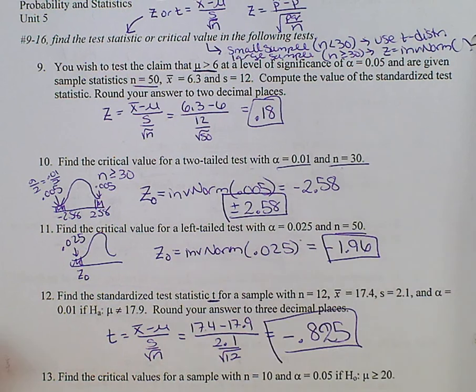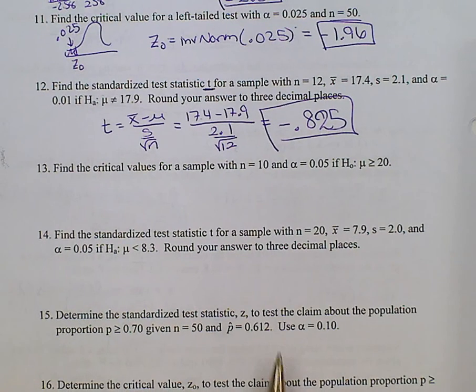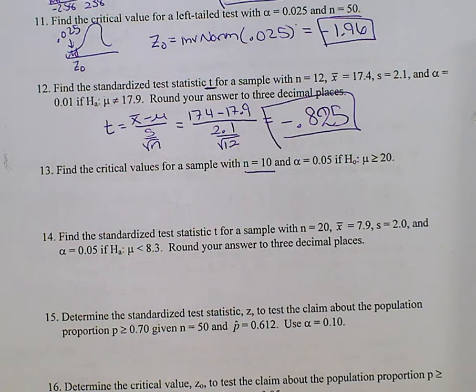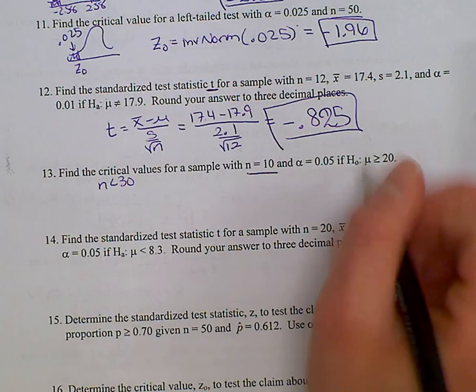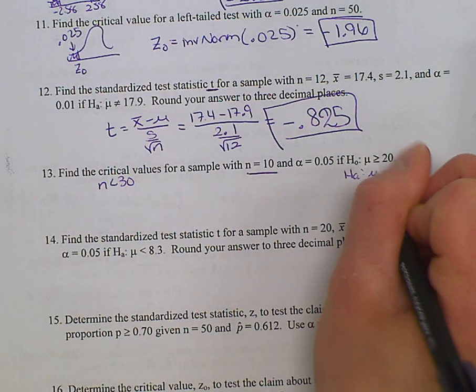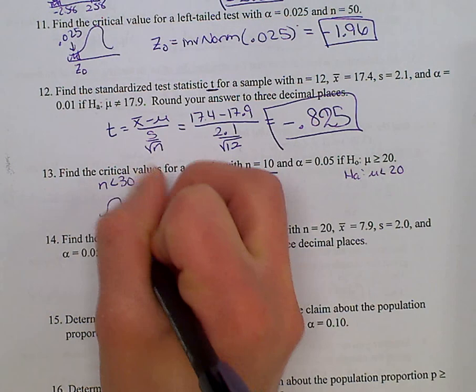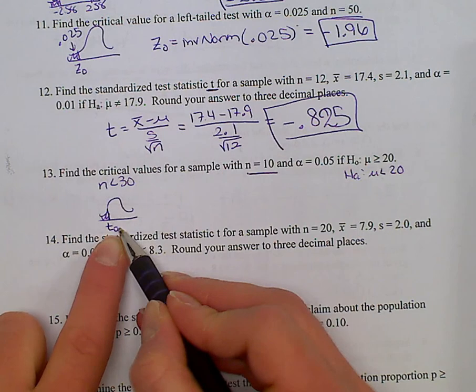13. Find the critical value for a sample where n equals 10. So we have a small sample, and the alternative hypothesis would be less than. So we have a left-tail test. Small sample, our critical value is a t-value. We need to know our degrees of freedom, which is n minus 1, so that would be 9.